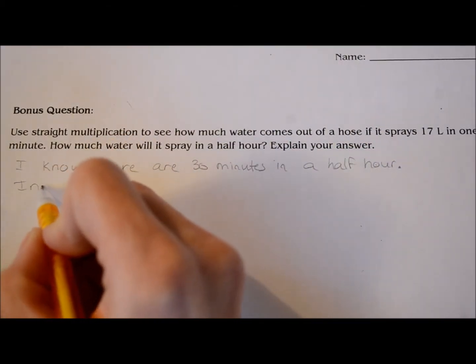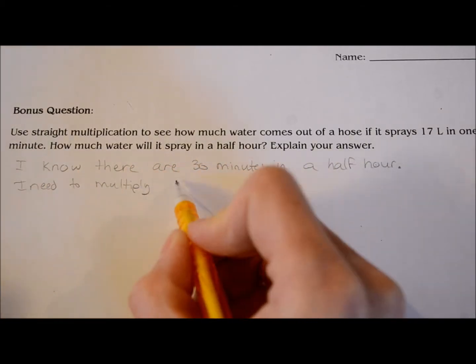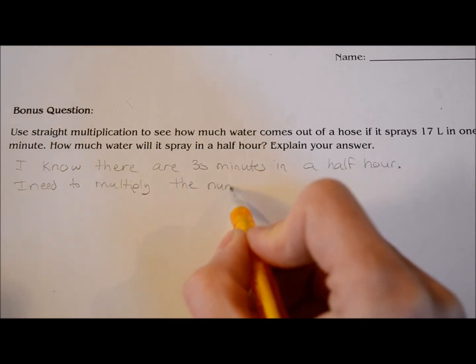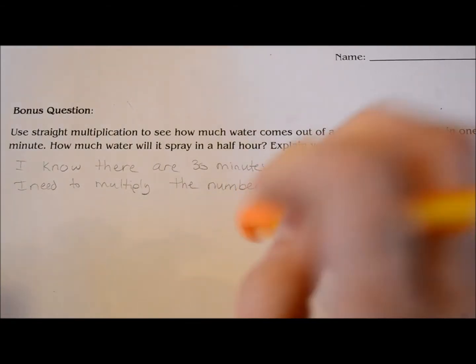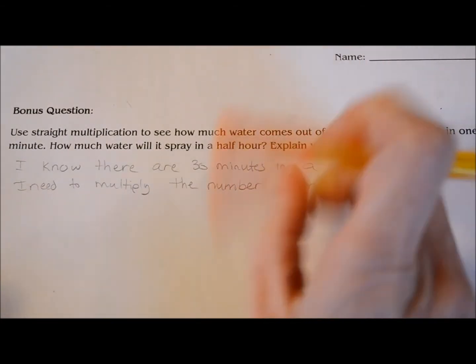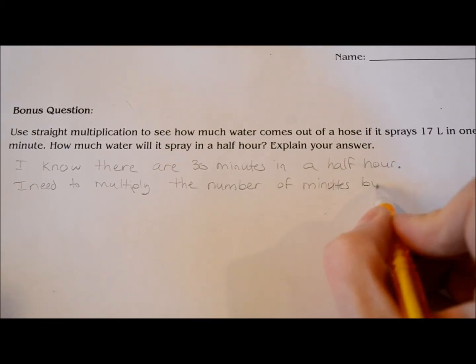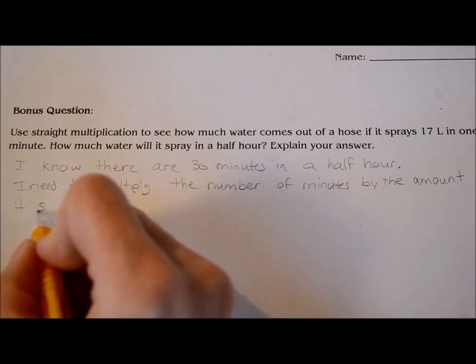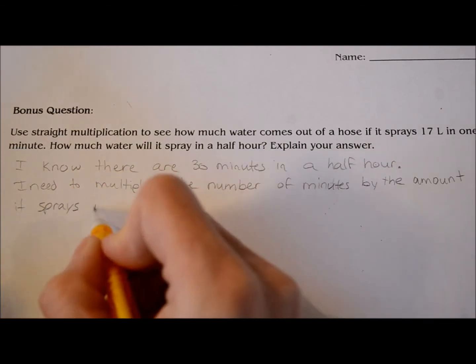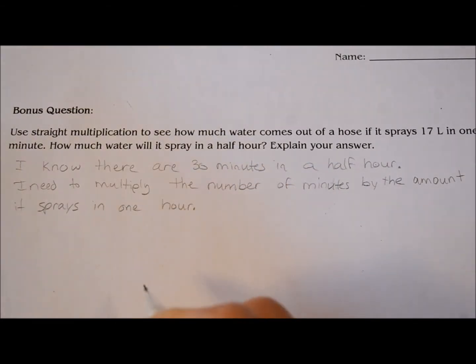I need to multiply the number of minutes, oh, that's not how you spell minutes. I'm getting ahead of myself again. Math is so exciting. By the amount it sprays in 1 minute. Okay, now we get to do our math.